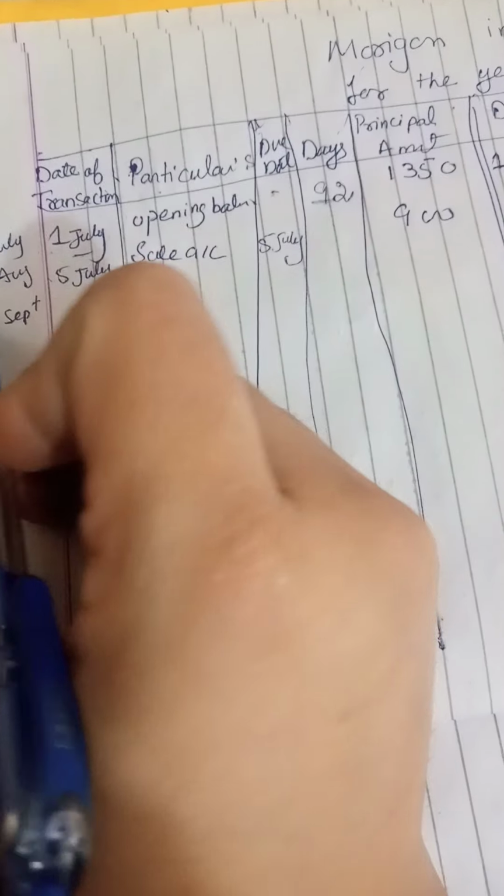How many days are going between 5th July to 30th September? We are not going to calculate 5th July.